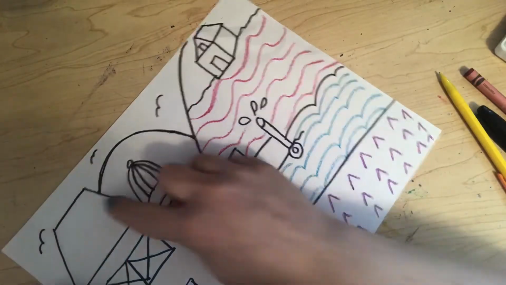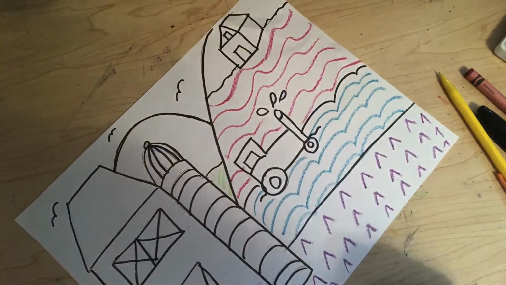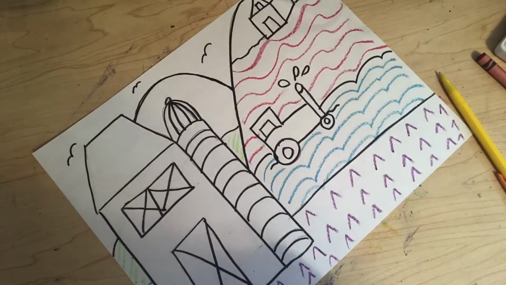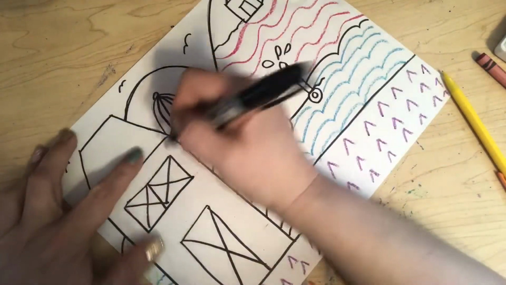And I put a curved line here that's representing the sun. And I'm also going to add, which I didn't do before, some lines here.